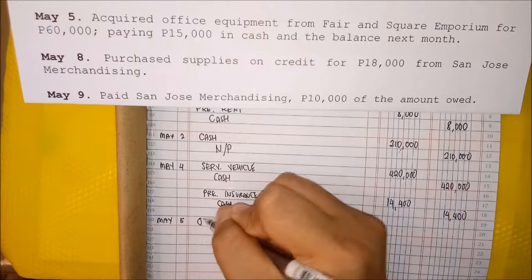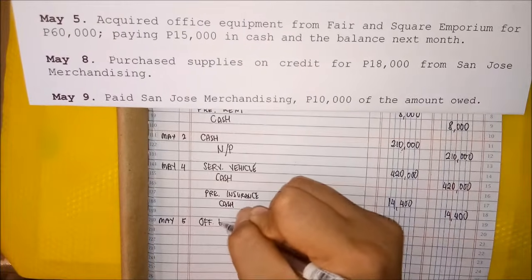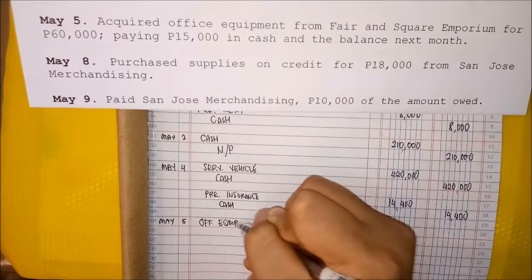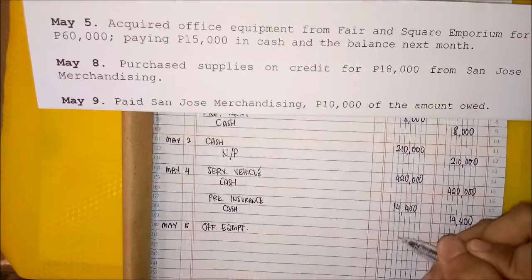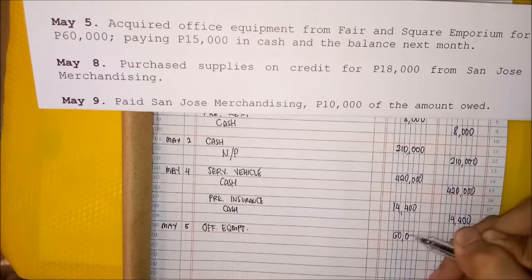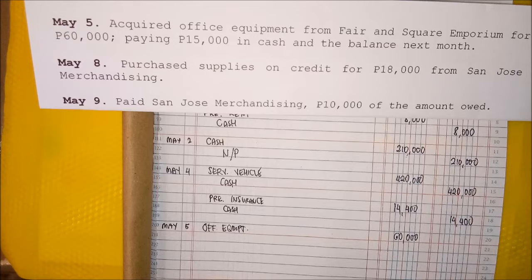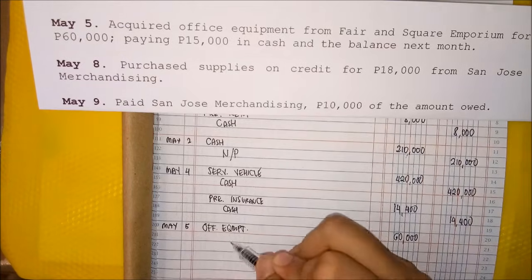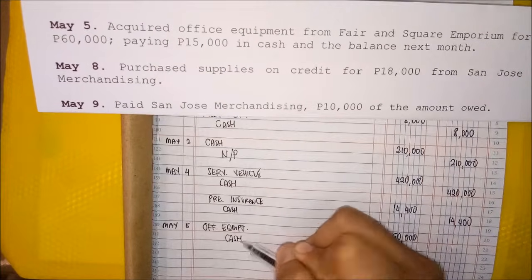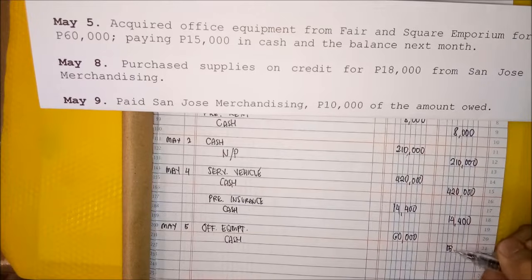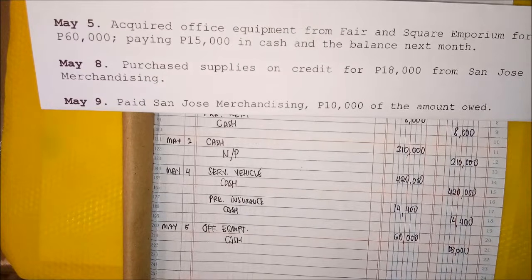Debit, office equipment, 60,000 pesos. Credit, cash, 15,000 pesos. Ang office equipment ay asset account. So, nag-increase ang asset account.